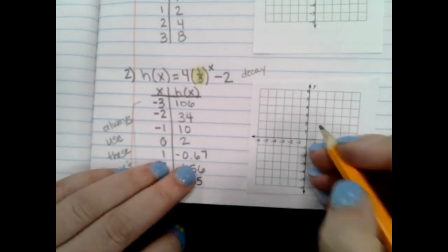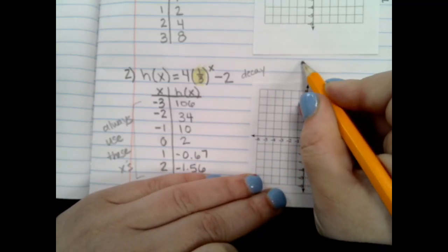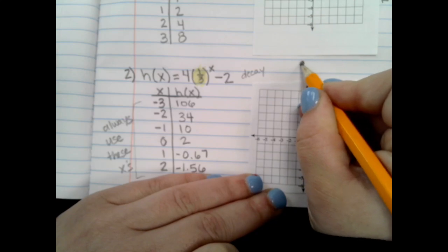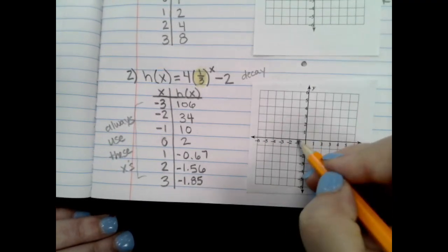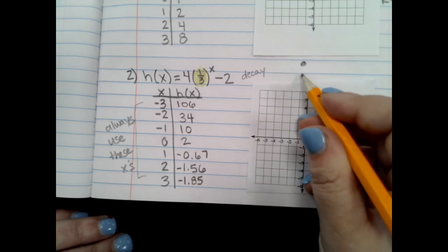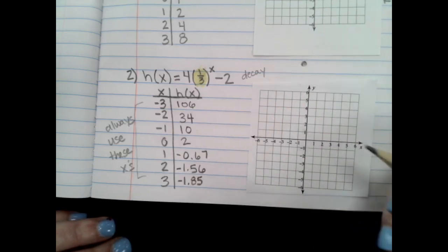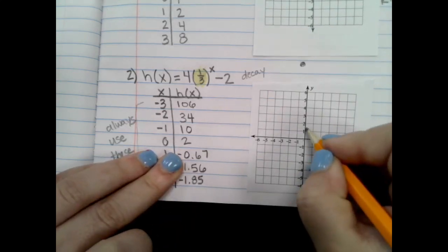So -1 and 10, we can probably estimate about where that is. So -1, here's 6, so 7, 8, 9. So maybe 10 is about here. If you have enough space, you can maybe guess where that is. So -1, I did 1, 2, 3, 4, 5, 6, 7, 8, 9, and then 10-ish. Okay, 0, 2, so 0 and then up to 2.